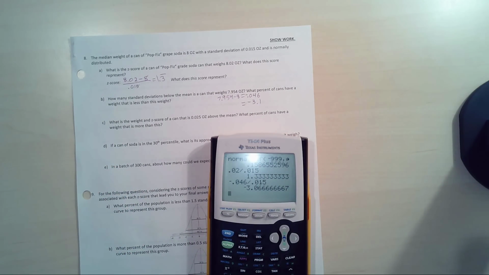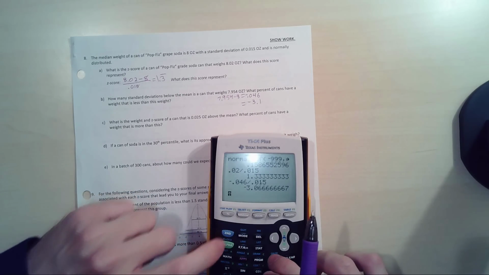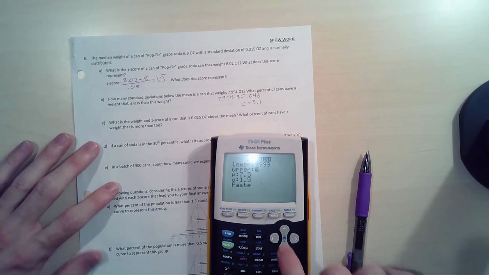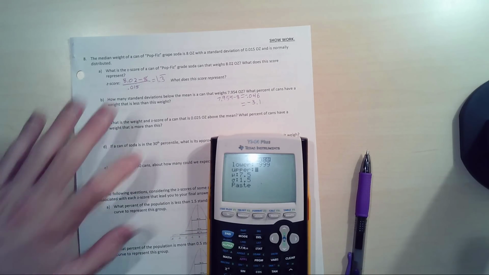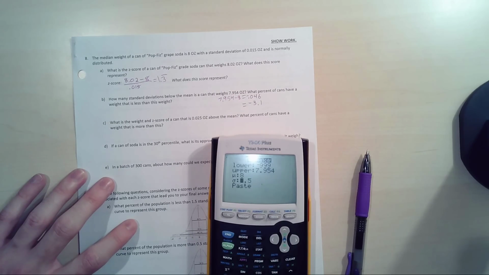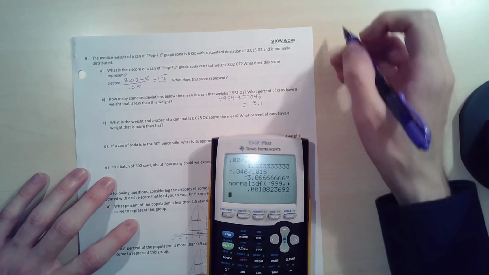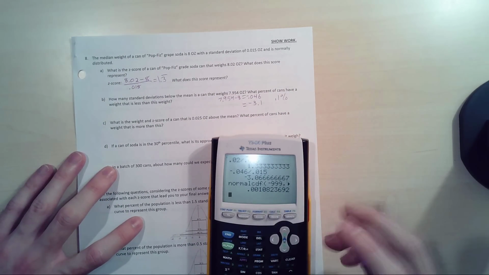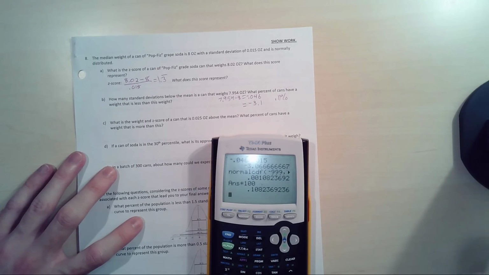And what percent of cans is less than this weight? Again, looking for that percentage, you're going to use the normal CDF. So second VARS, normal CDF. We want the lower, less than this weight, so all the way up to the actual value, 7.954. And the average was 8, and the standard deviation was 0.015. Boom, boom, boom. And we get basically none of them. 0.1%. If you're having struggles with that, maybe you want to go 0.11% even. Just multiply by 100 and you'll get the percentage there, 0.11.